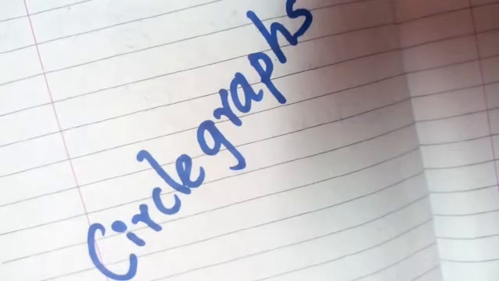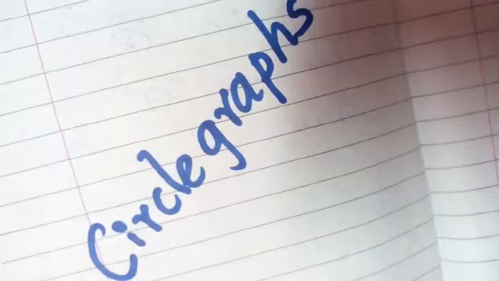As its name suggests, circle graphs are made up of a circle, which is sliced according to the division of the data. So here again we can say that the largest piece represents the biggest data and the smallest piece represents the smallest data and so on. And these circle graphs are also known as pie charts or pie graphs.